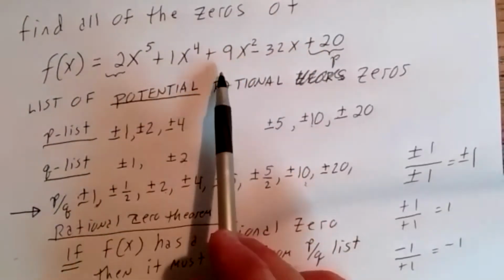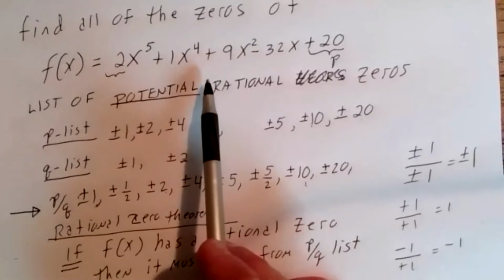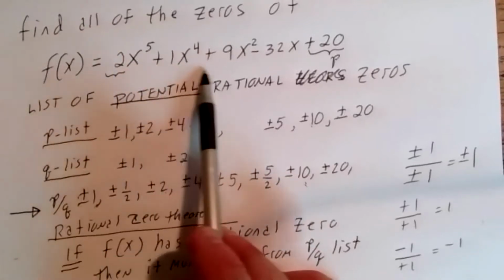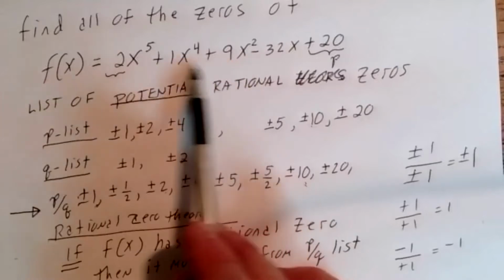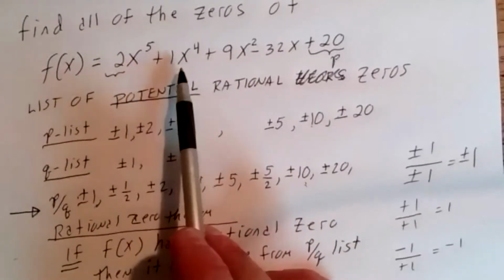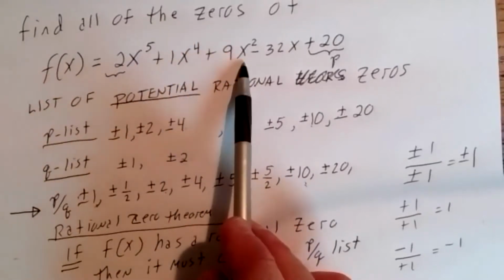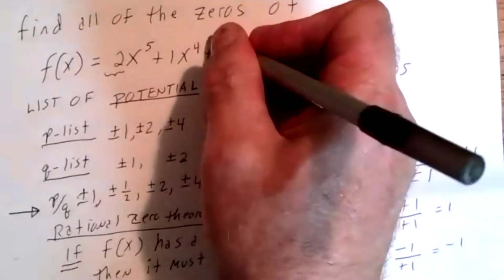Wait a minute. In fact, I am missing a, what degree term am I missing in here? Third degree. I'm missing a 3rd degree term in between my 4th degree term and 2nd degree term. Because of that, ladies and gentlemen, we must insert what's called a placeholder.